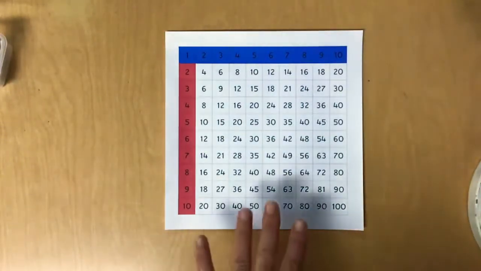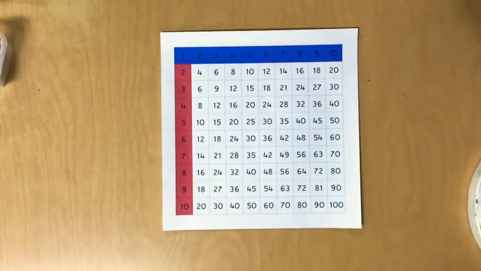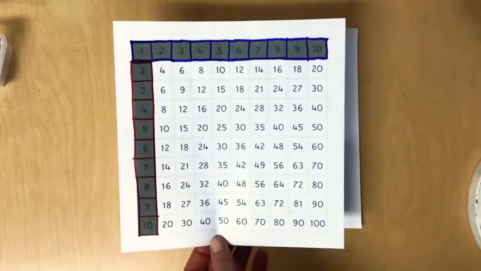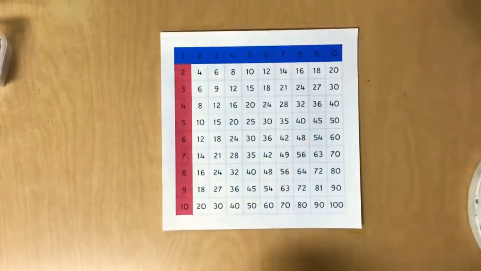Hi guys, today I'm going to show you how to use your multiplication chart. Yours looks like this, so I want you to pause and make sure you have that and then come back. Go.